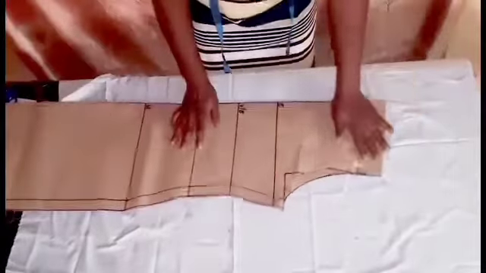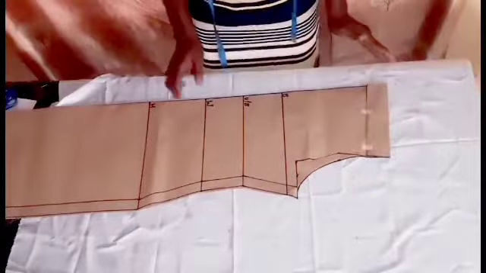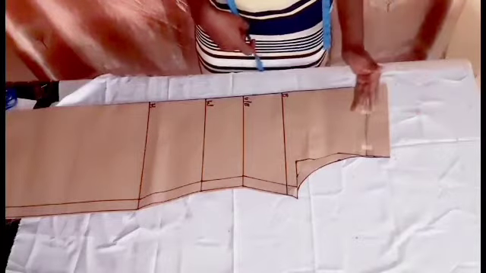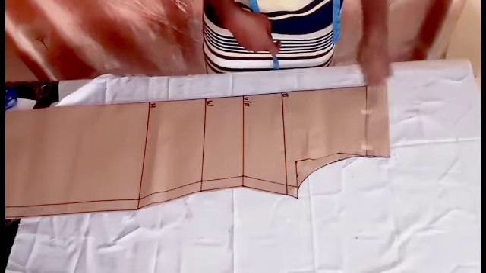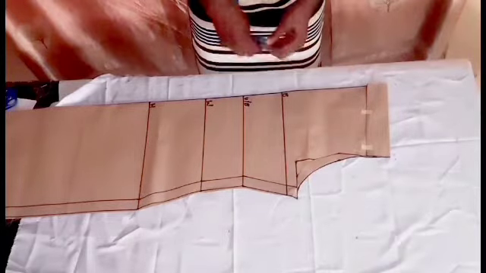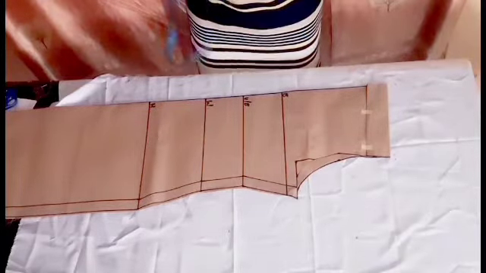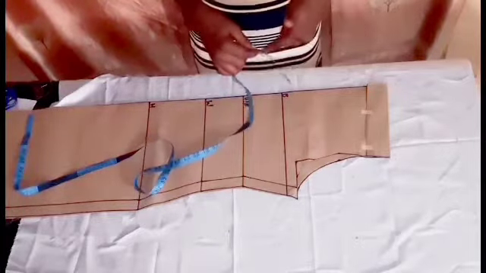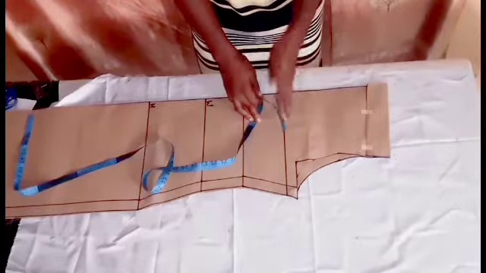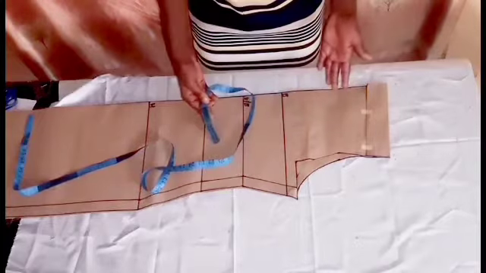Now you can use the standard neckline, which is 3 inches by 3 inches. The width is 3 inches and the depth 3 inches. Or you can use this formula: the neck circumference divided by 6.